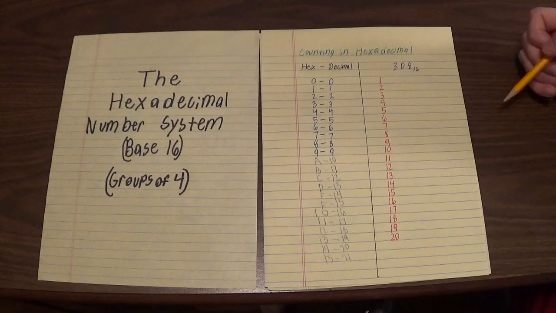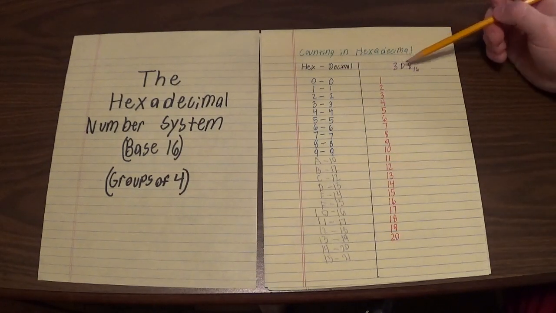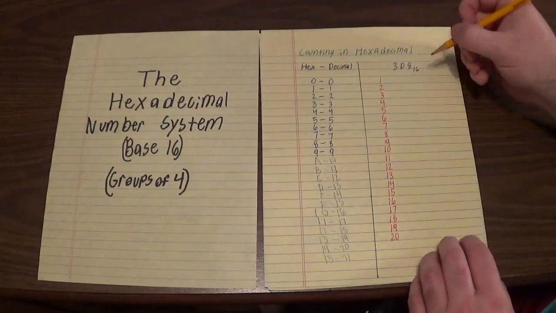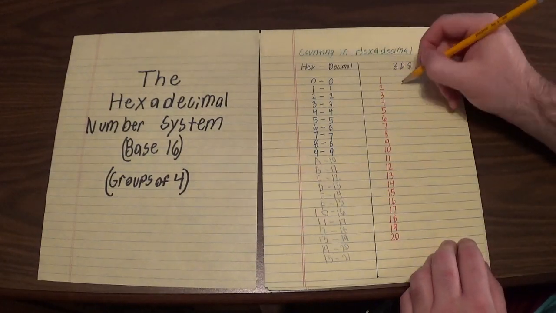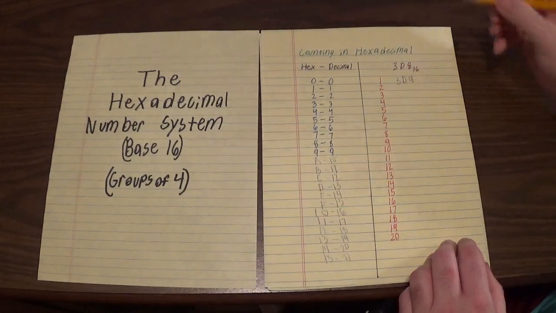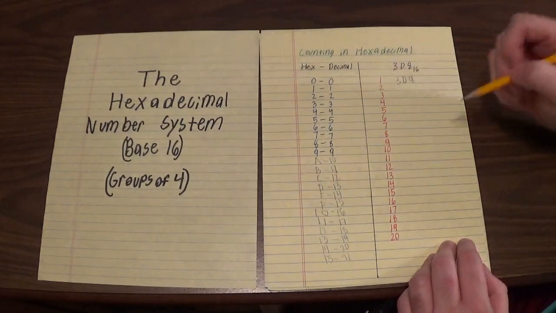Alright, so again, getting a random hexadecimal number with the subscript 16 there to let me know it's a hexadecimal number, and we're going to just start counting. Alright, so we have 3D8. After 8 is obviously 9, so that's 3D9. And then remember, 9 is not going to be our stopping point here. We switch to letters.